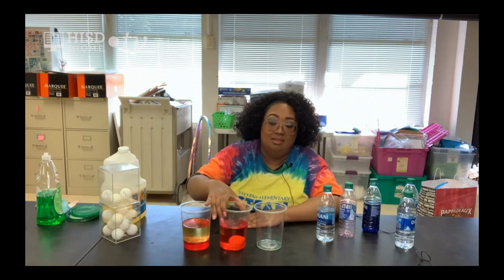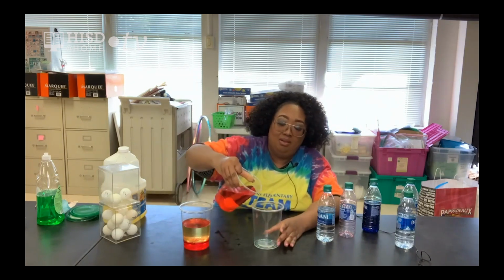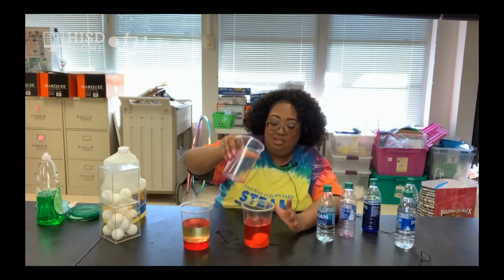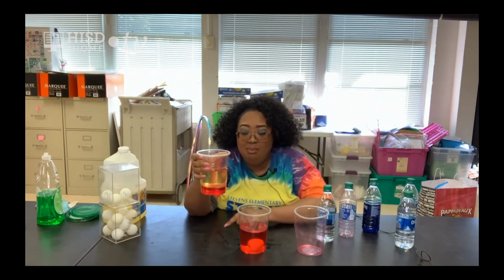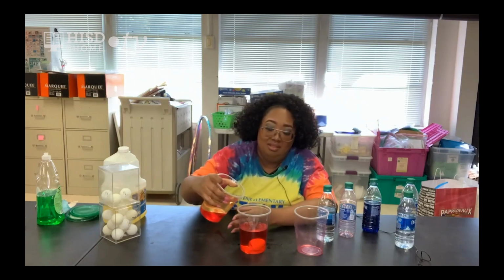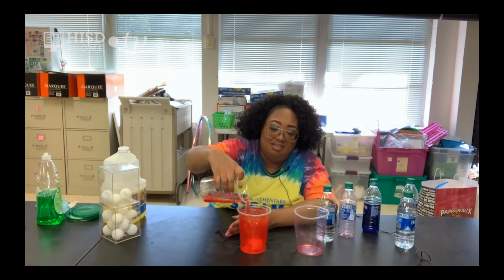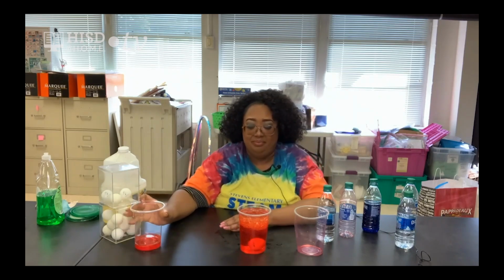Let's try it. I'm putting the water and golf ball in here. Now, drum roll, please. Is the water going to be on the top or is the oil? Let's find out. Can't pour any more in, it's going to spill.